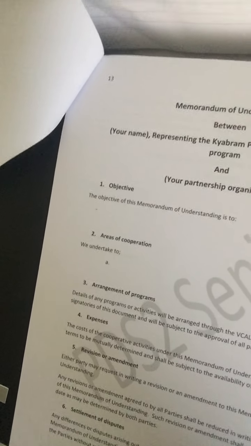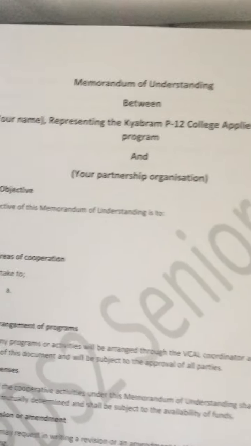This is a pro forma and you can fill it in either physically or digitally if you wish. But you need to put your name here. So, for instance, memorandum of understanding between Mitch Coombs, representing Kyabram P-12 College Applied Learning Program, and whoever you're partnering with, for instance, Warramunda Aged Care. The objective of this memorandum of understanding is to outline the project that will be done, explain what Mitch will do to support it, and outline exactly what Warramunda is going to do.